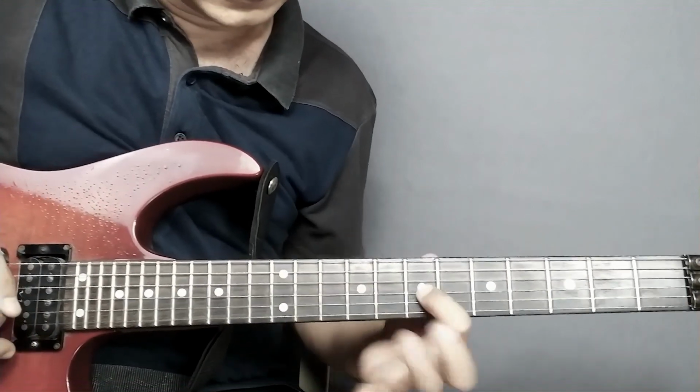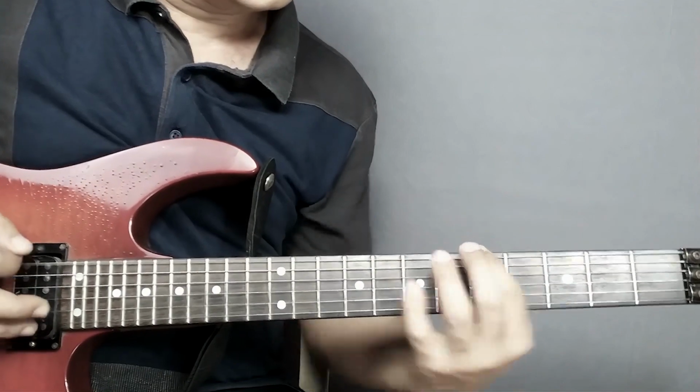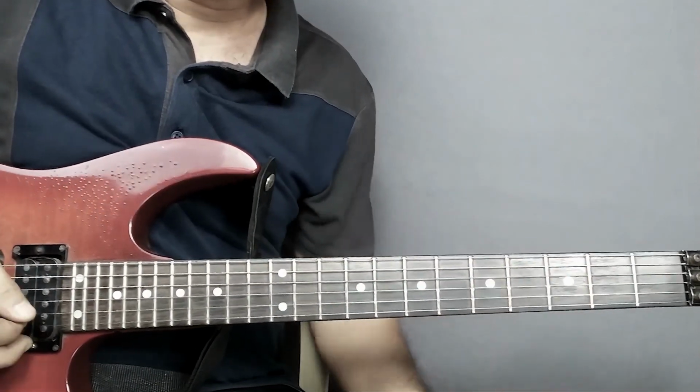Very useful when playing the scale all over the fretboard. In this video, we're going to use the chord shapes from the CAGED system, learning the C major scale all over the fretboard. So without further ado, let's get into it.